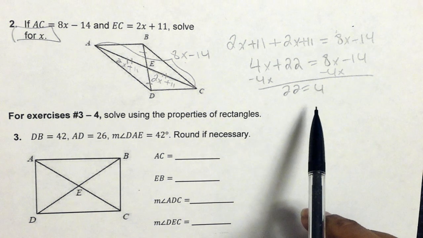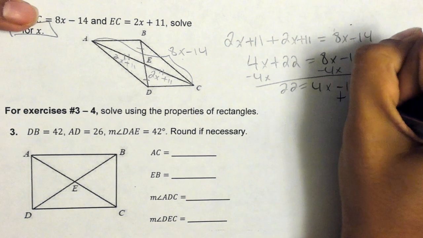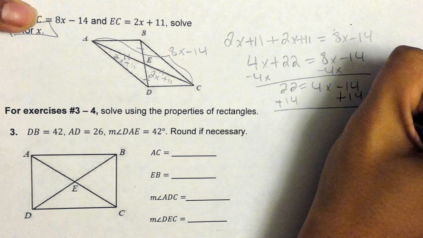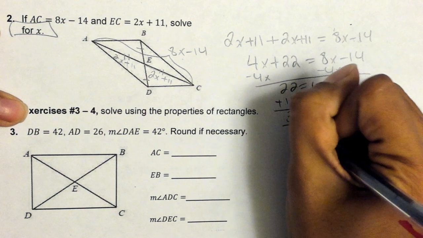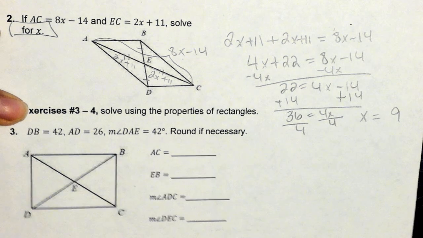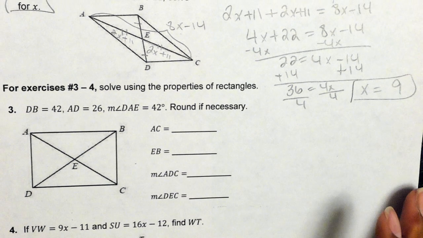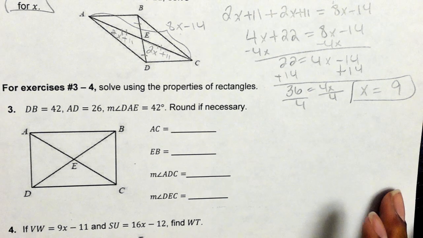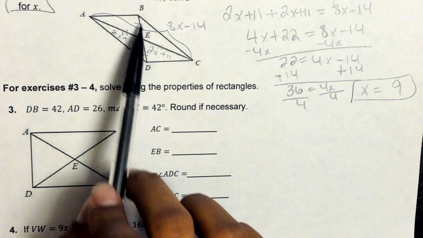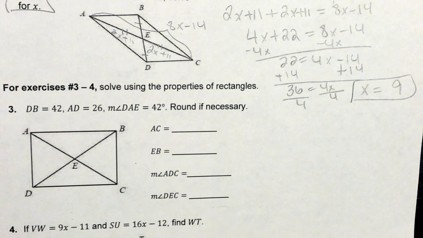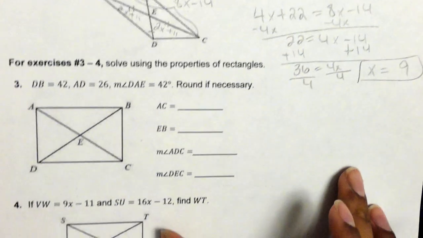Okay, so we got 22 equals 4x minus 14. Add the 14 here. So we got 36 equals 4x. Divide by 4. X equals 9. Okay? Alright, so that is our answer there. So again, remember diagonals bisect each other, so these halves are congruent to each other, and these halves are congruent to each other. Okay? So remember, you can replicate things when they're congruent. Just write it again.